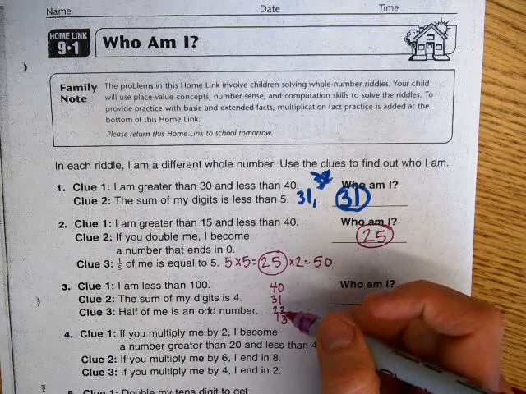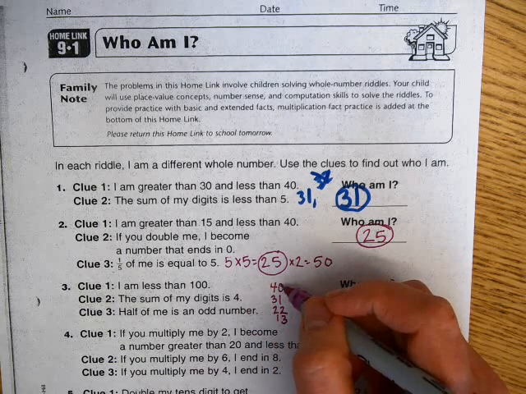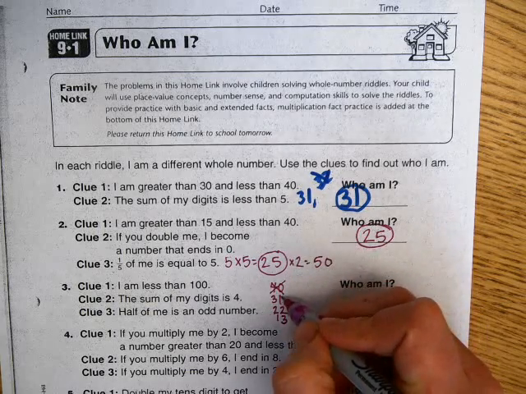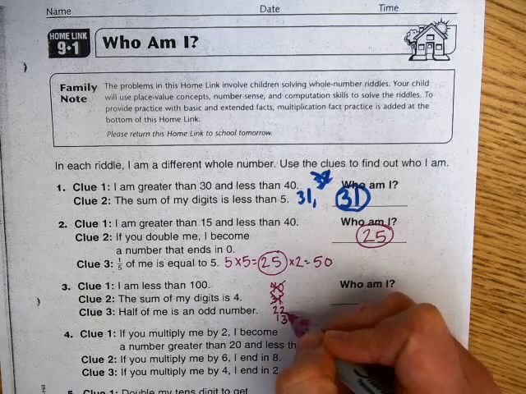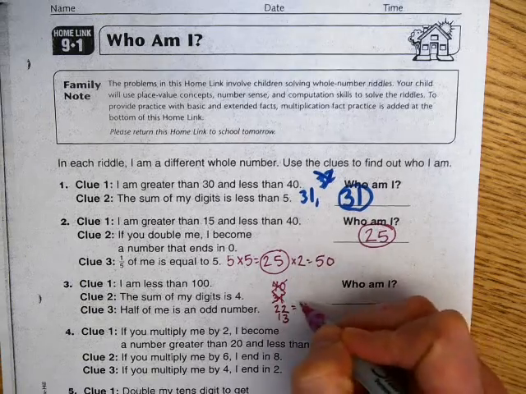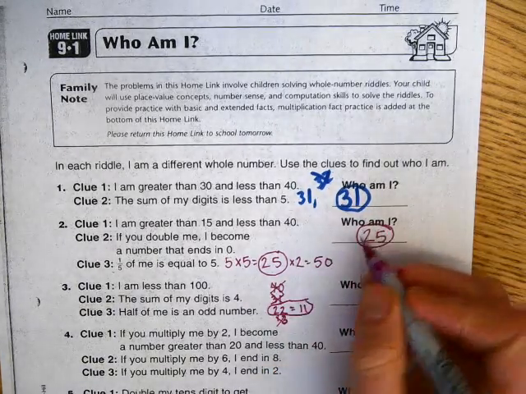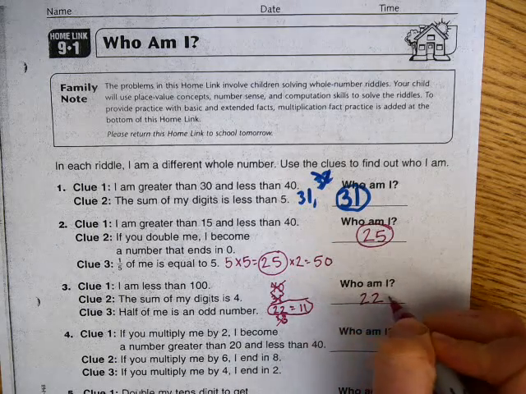Half of me is an odd number. Well, half of 40 is 20. That's not an odd number. Half of 31 is not an odd number. Half of 22 is 11. That works. That is an odd number. And half of 13 is not an odd number. So the answer is 22.